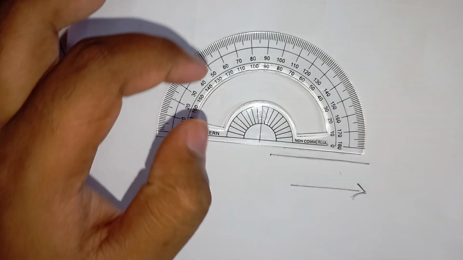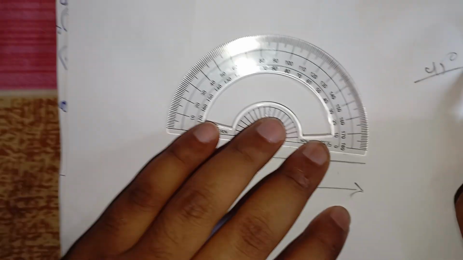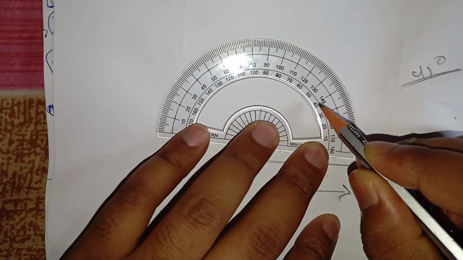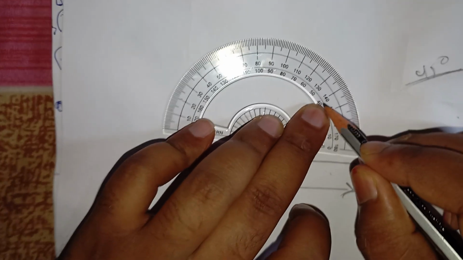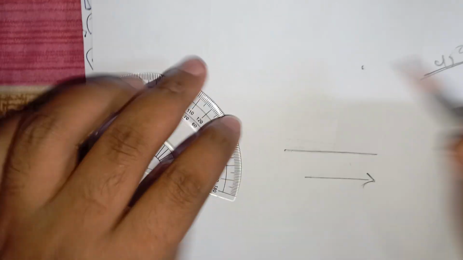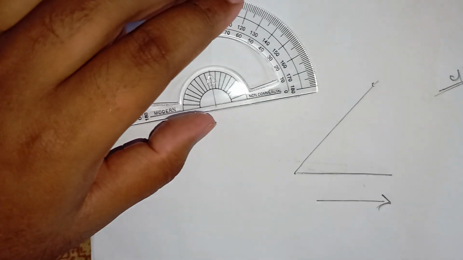Whatever angle we take, like if we are taking a 45-degree angle, we will take it from here only. This is 0, 10, 20, 40, and this is 40. What is the half of 40? It is going to be 45. So we are taking this one. So how will you do it? Just simply join like that.